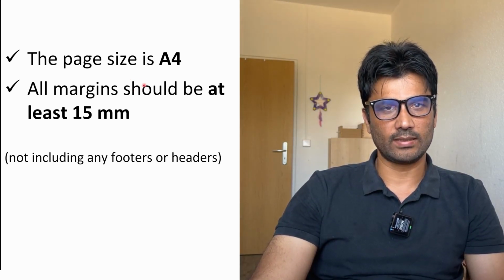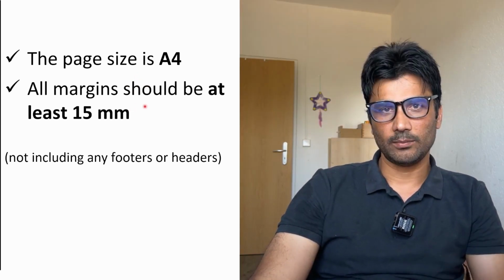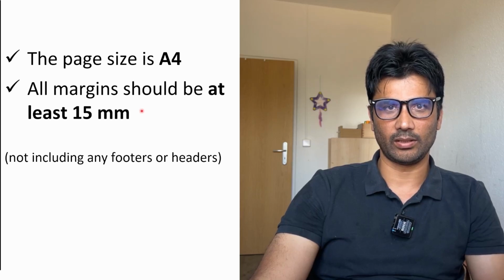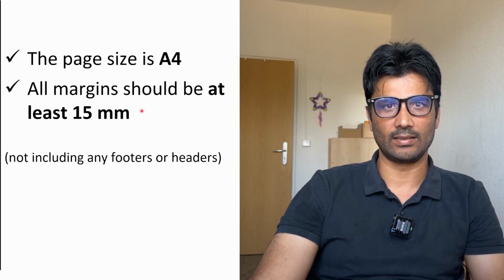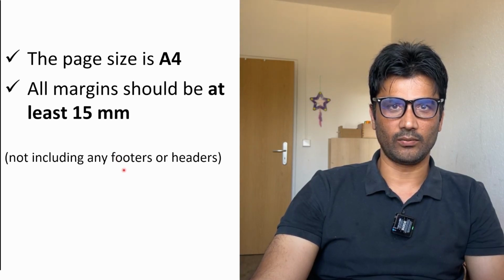The official template that we get from the EU website is A4 size, and we should keep the page size as A4, and all the margins should not be less than 15 millimeter, like top, bottom, and sides. And this does not include any headers and footers.